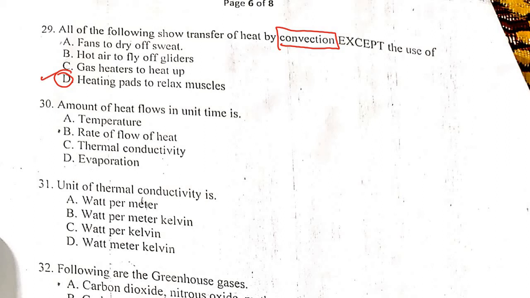Amount of heat flowing in a unit time, that is Q over T, is called rate of flow of heat. Option B is the right answer. The unit of thermal conductivity that is represented with K, and the formula Q over T is equal to K area delta T over L. So this is the formula of rate of flow of heat.